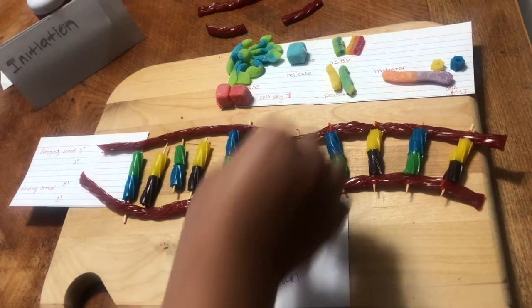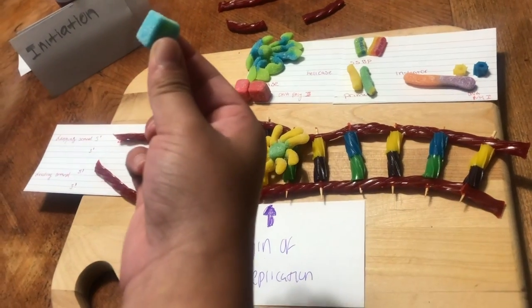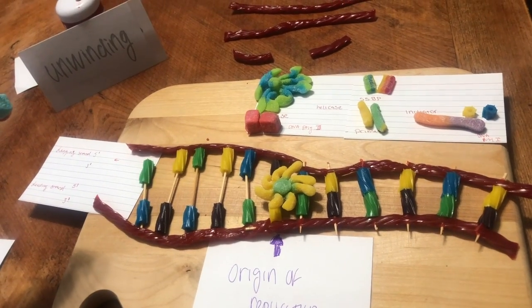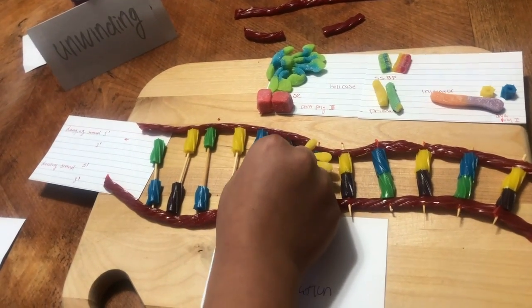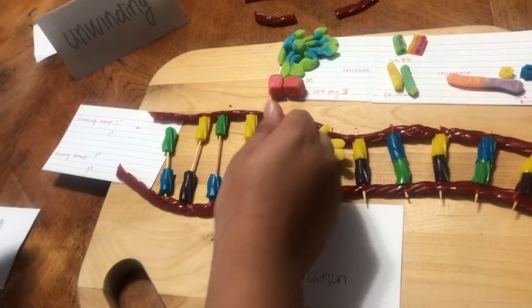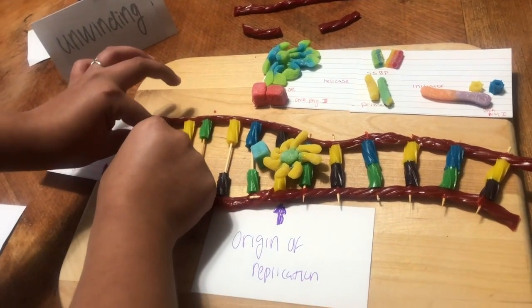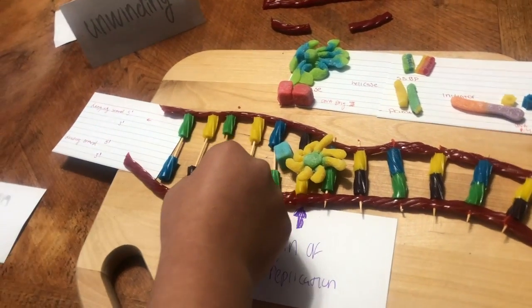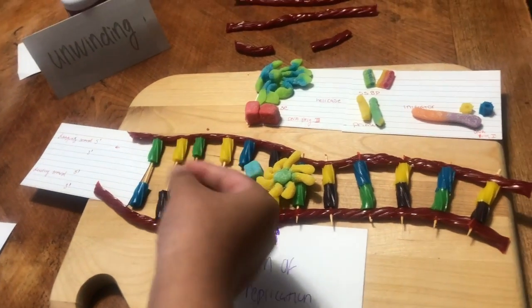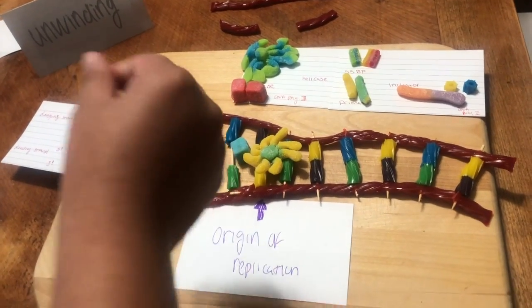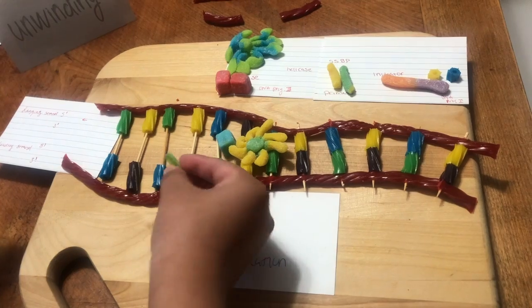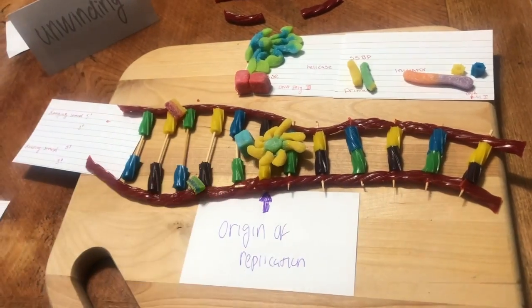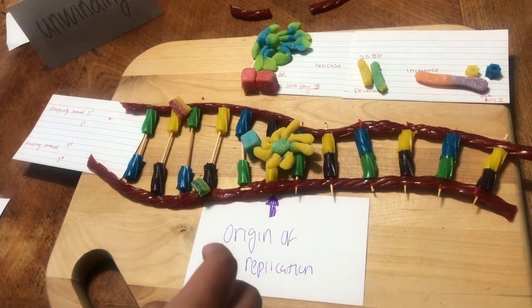Once it unwinds, DNA helicase comes in and attaches at the replication fork and moves into the fork, breaking these H bonds, as you can see right here. As the replication fork moves along the DNA, the single-stranded binding proteins come in and coat the single-stranded DNA to protect it and stabilize it, as well as to prevent it from re-forming double-stranded DNA.